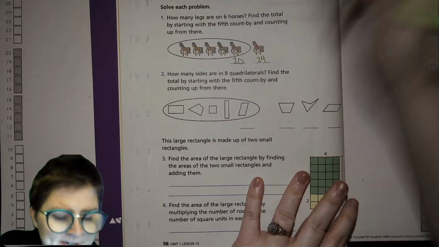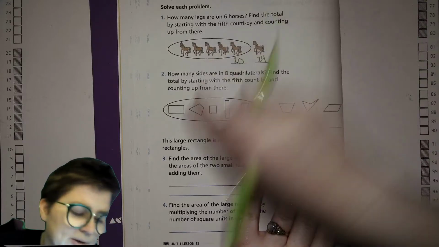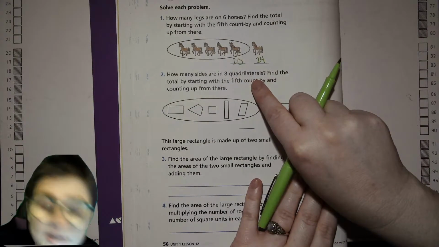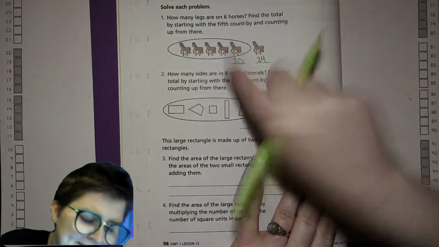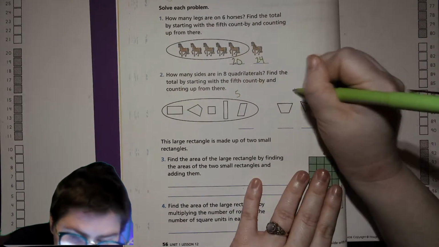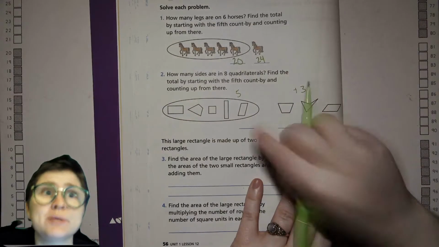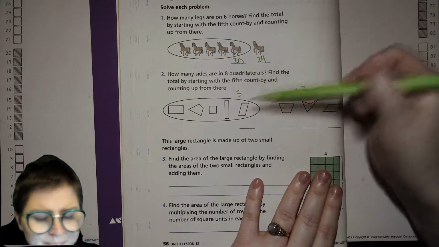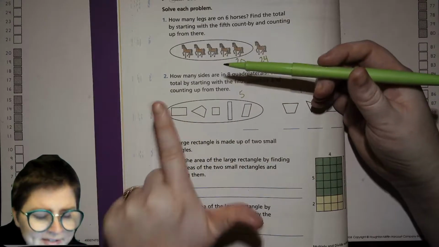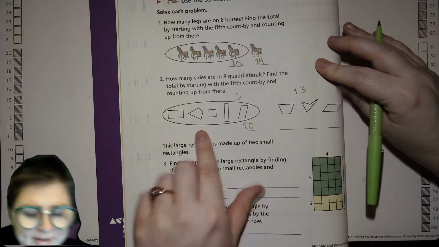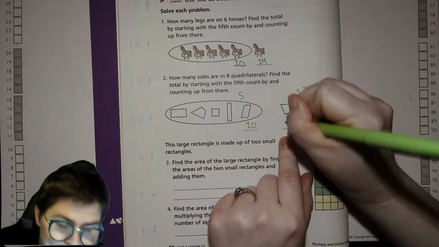How many sides are in 8 quadrilaterals? Well, a quadrilateral is a 4-sided shape. So 8 is 5 plus 3 more, right? So starting off at that jumping off point, so we don't have to count up from 0. 5 times 4, 5, 10, 15, 20. 20. Plus one more 4, 24.